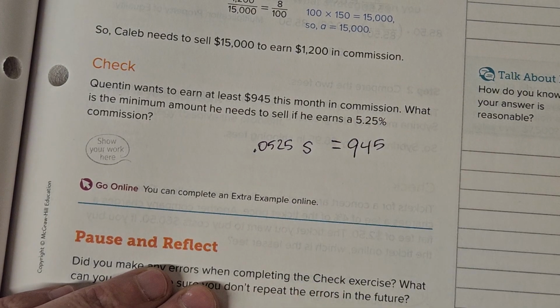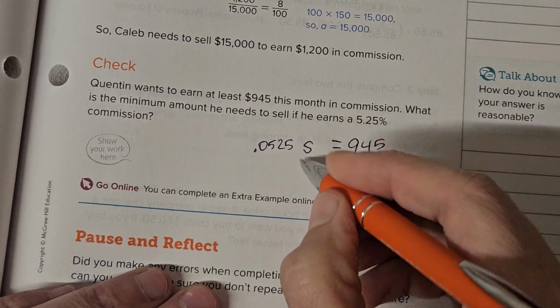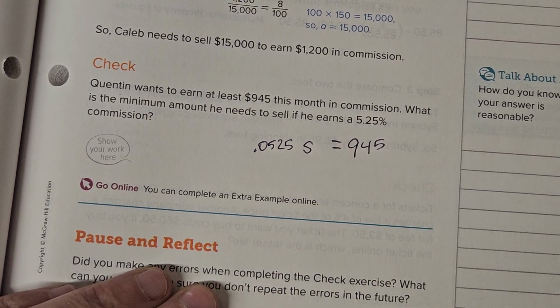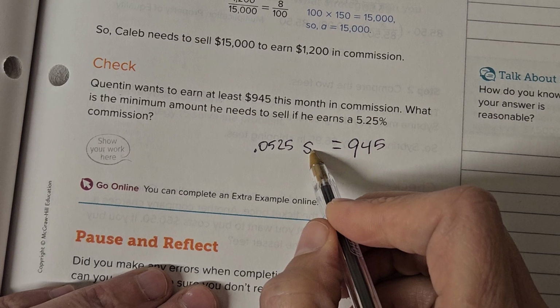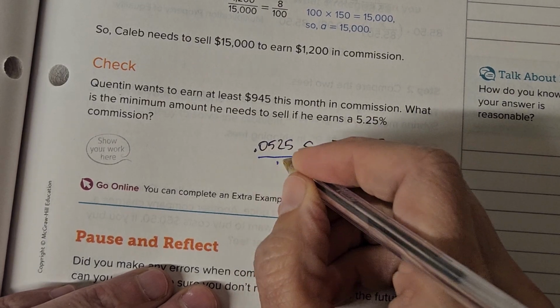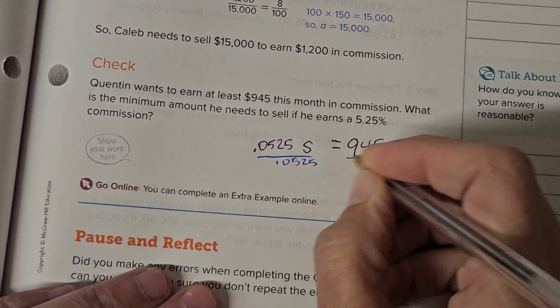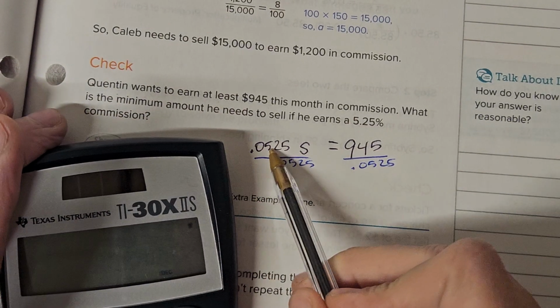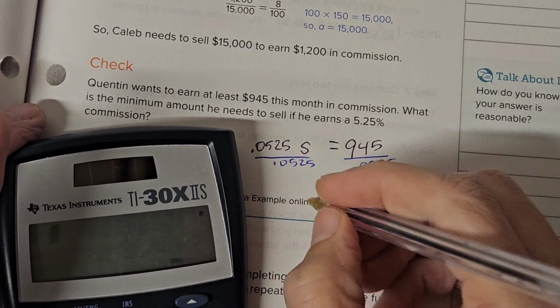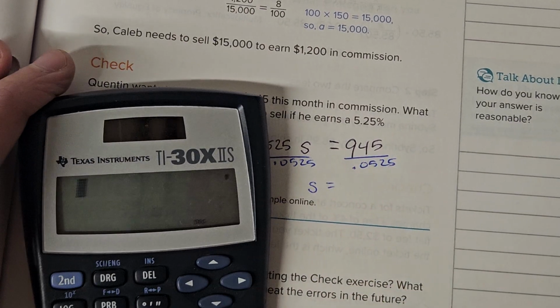Notice 5s are different than S's. And then we'll do some work and we'll figure out how much he needs to sell. So do the inverse operation. Number next to a letter means times. Opposite of times is divide. What you do to one side, you must do to the other. This divided by itself is 1, and 1 times S will be S.